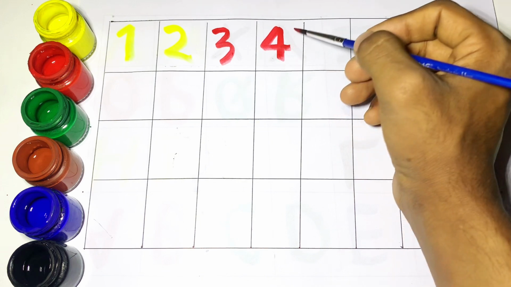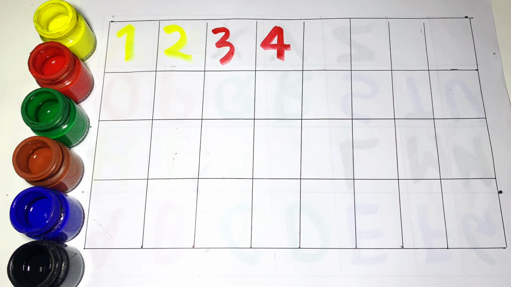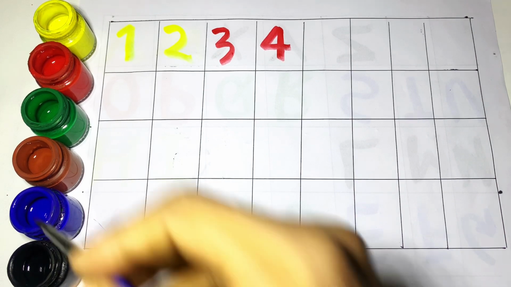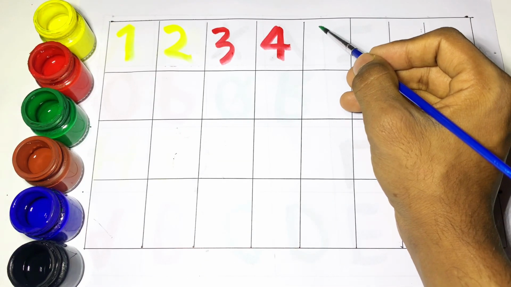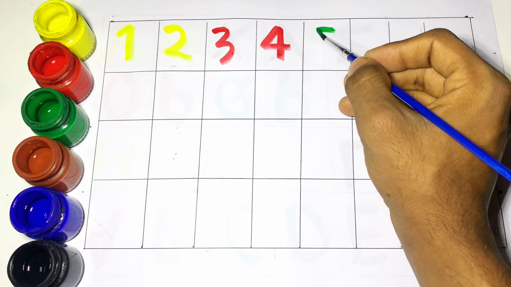F O U R, 4. Kids, now you draw 5. The numbers of 5 and use green color. F I V E, 5.